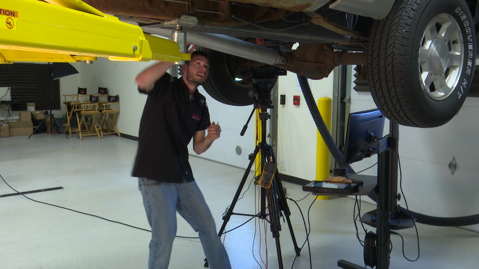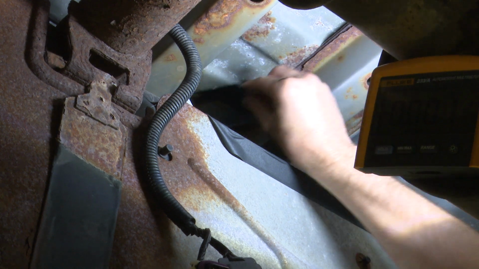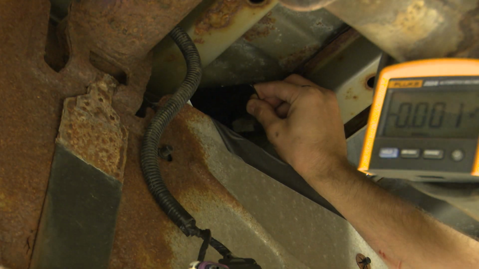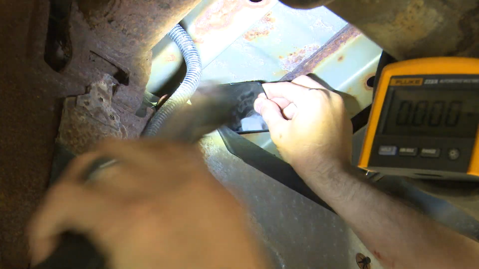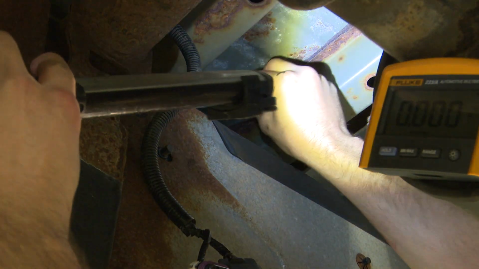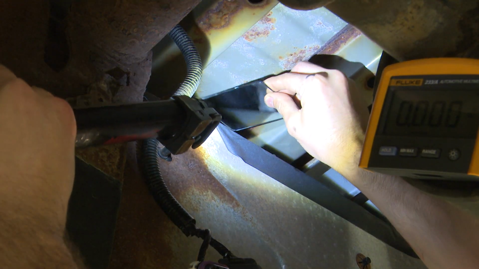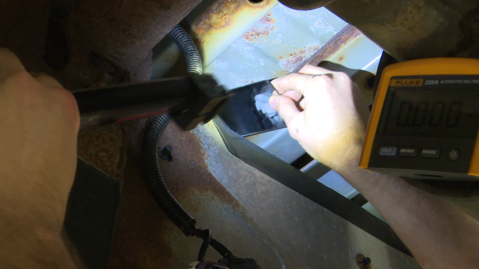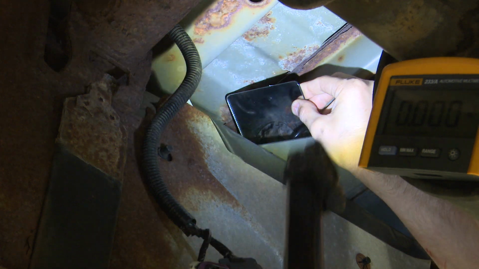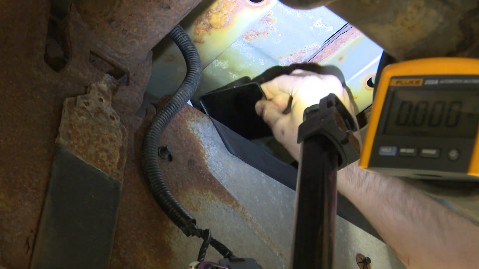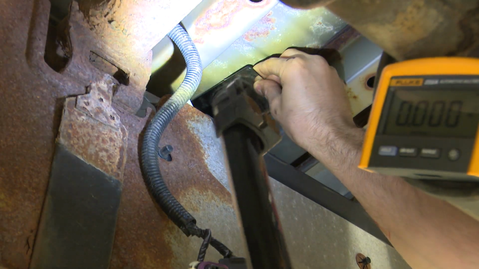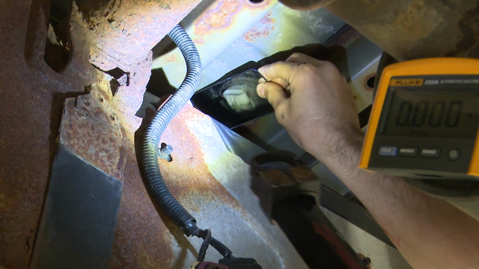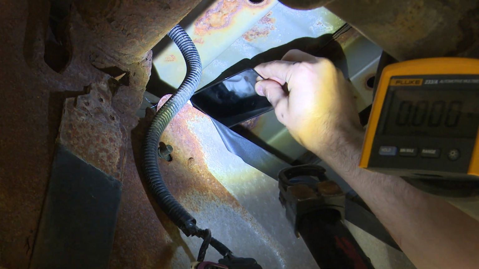Let's take a peek at the aftermath here. Grab the flashlight down. Okay, so there we go. There is our new sensor.